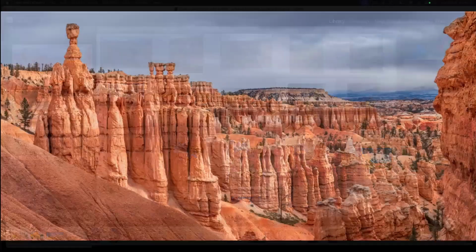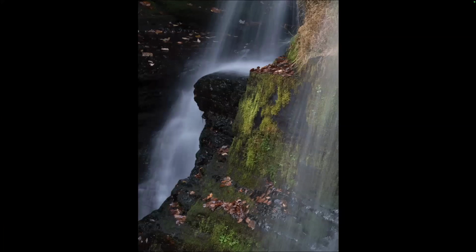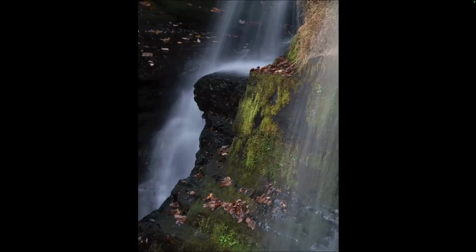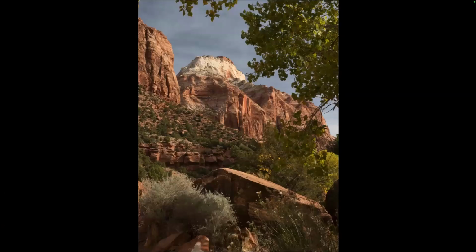All right. Okay. Waterfall. Do you want to see what this can become? Or do you want to see what this can become? This is Zion. So whoever types in the chat function, what do you want? Waterfall. That Bryce's image is still selected. Waterfall, Zion.